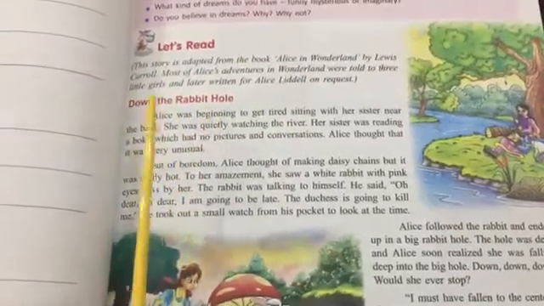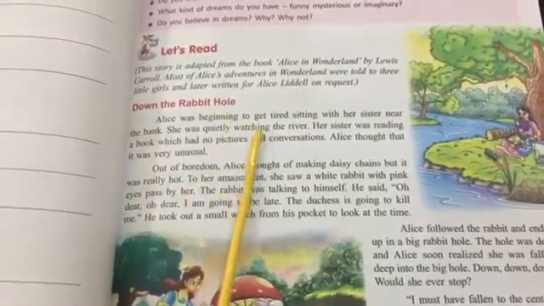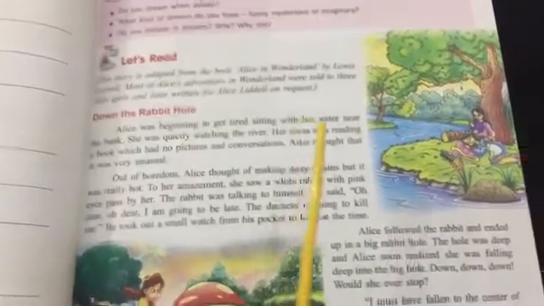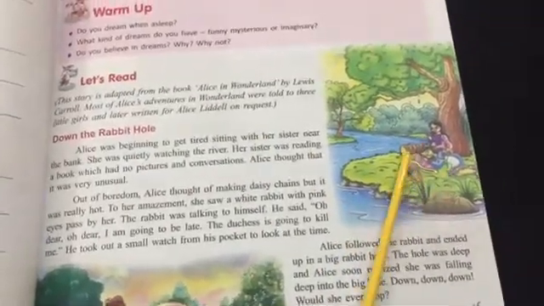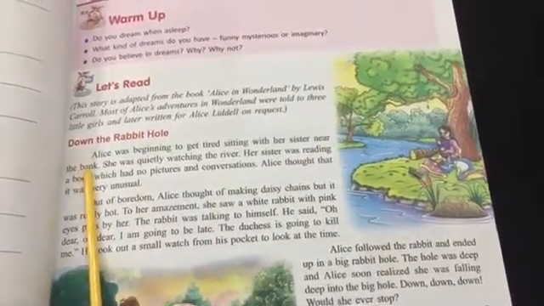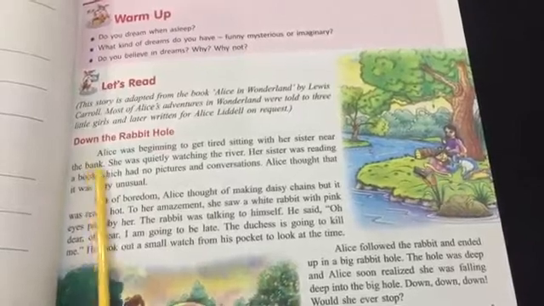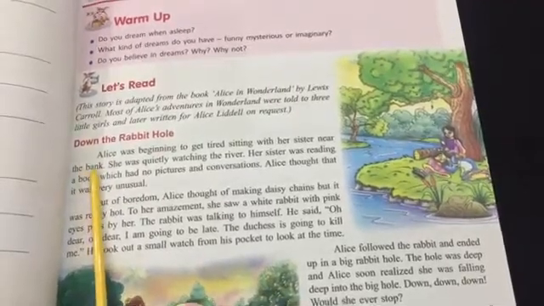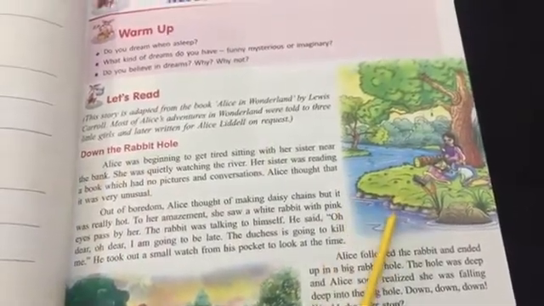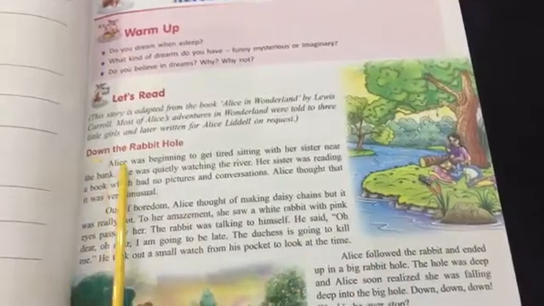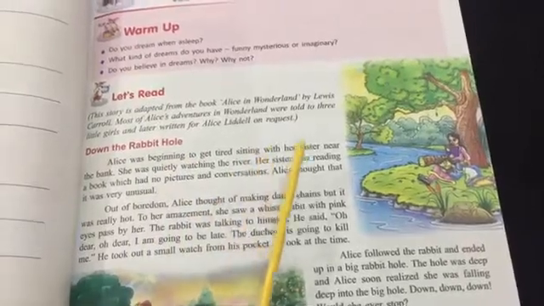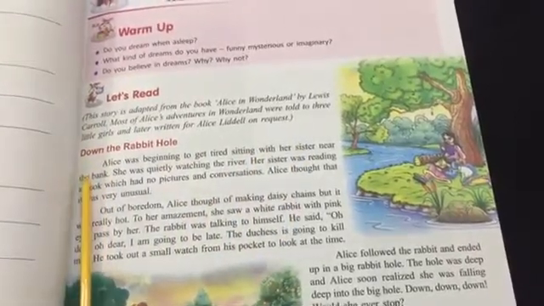Down the rabbit hole. Now, Alice was beginning to get tired sitting with her sister near the bank. Now, this bank does not mean the bank in which we deposit the money, right? It does not mean the account bank or the financial bank. This bank means the side of the river, the river bank, right? So Alice was beginning to get tired sitting with her sister near the bank, means near the river bank.